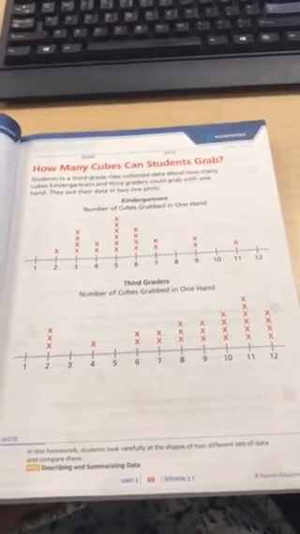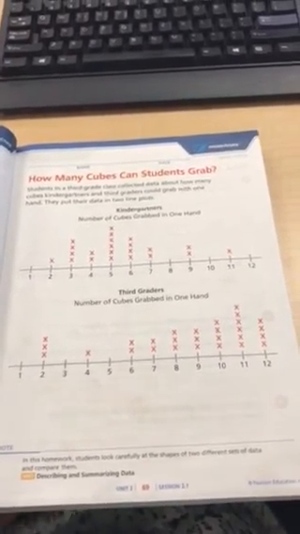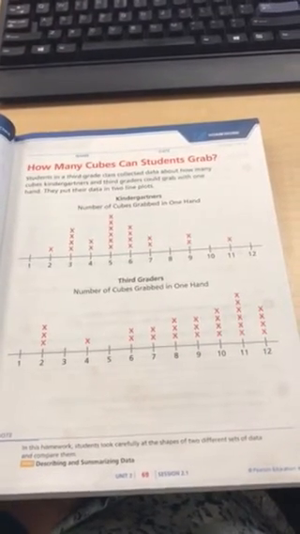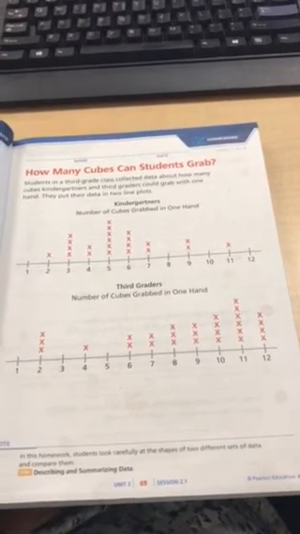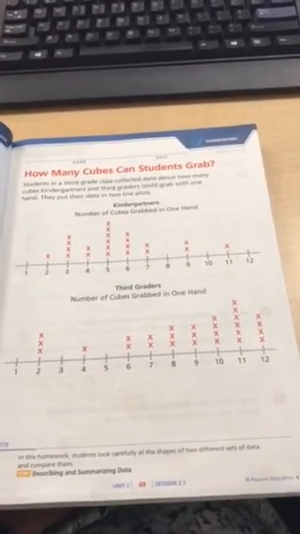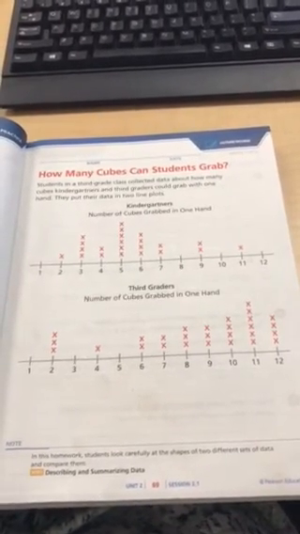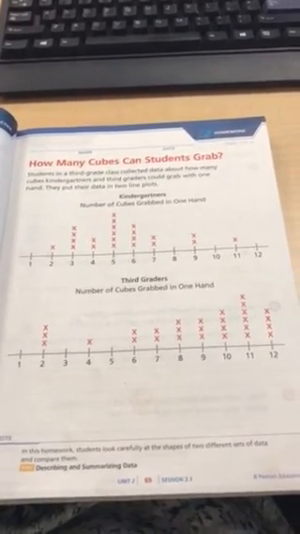Kids are also going to be asked questions such as, what's the shape of the line plot? Was it spread out with the data? Where was the most concentration or clumps in the data? I'll also ask them questions about outliers. Was there any data that lay out and was really far away from the rest of the data?